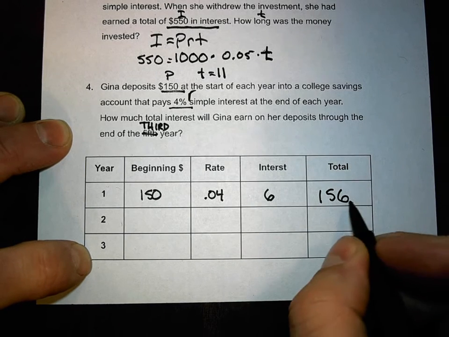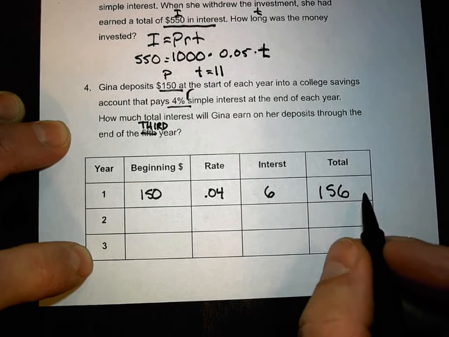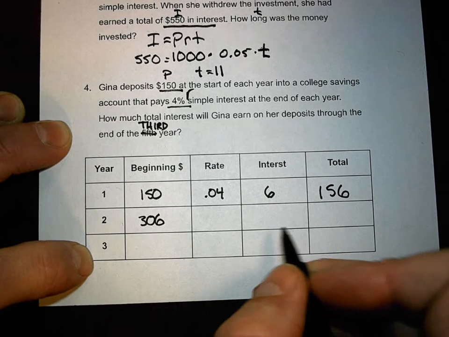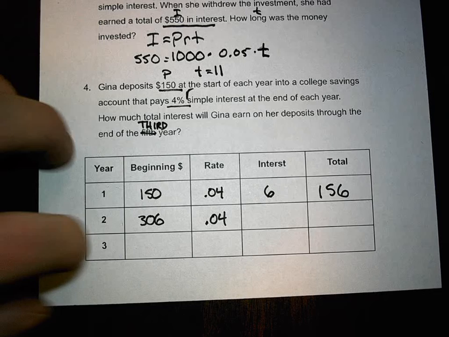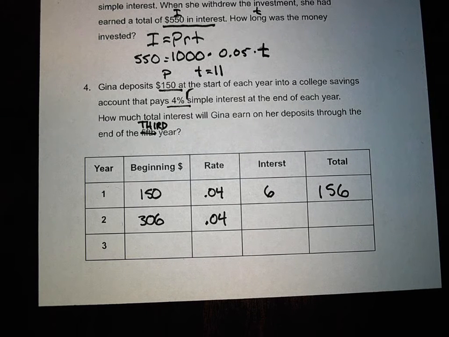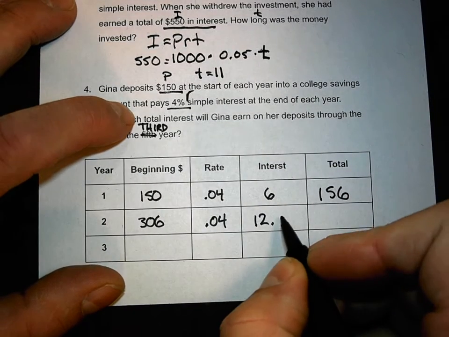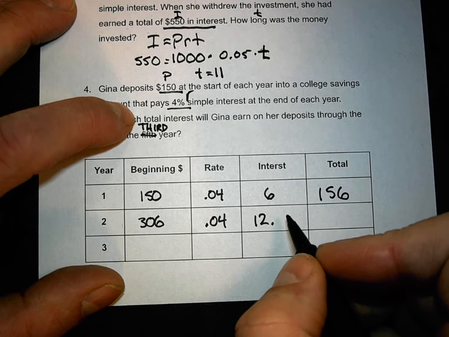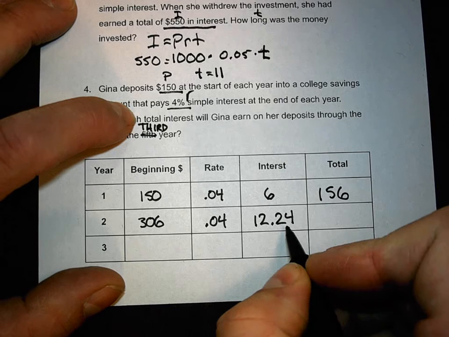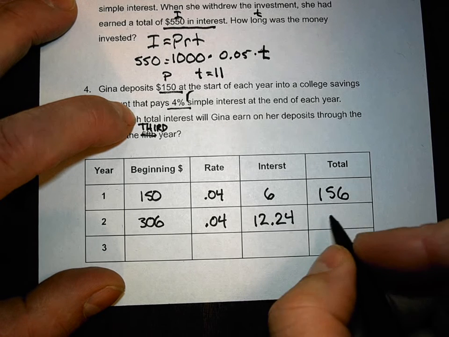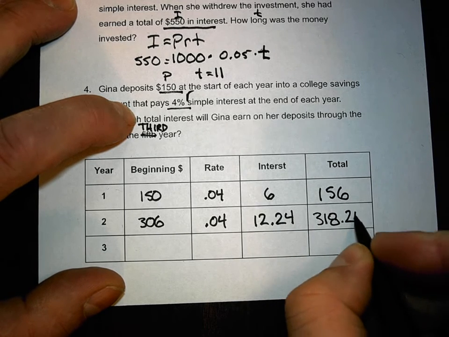Now at the beginning of the next year, she's going to add $150 to this, right? So what's 156 plus 150? 306. What's the rate? 0.04. Let's find the interest for $306. What's the interest on this? 12.24. So now we have to add 306 plus 12.24, and what do we get? $318.24.